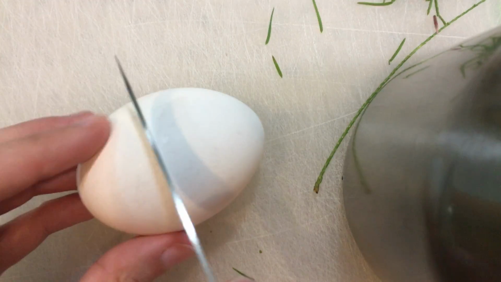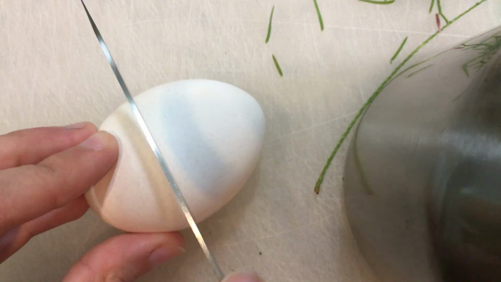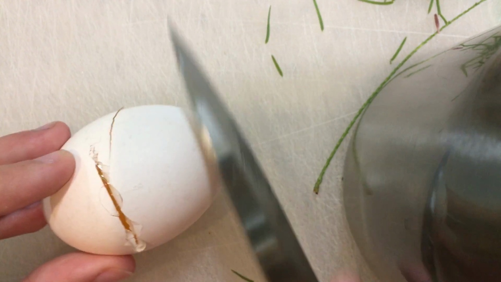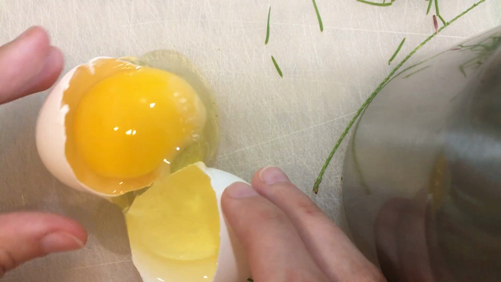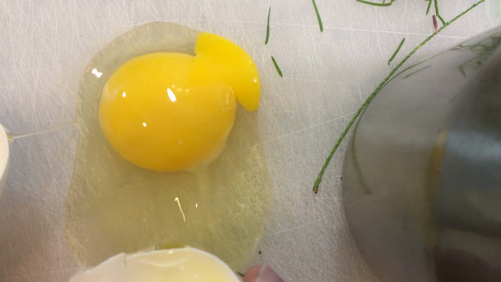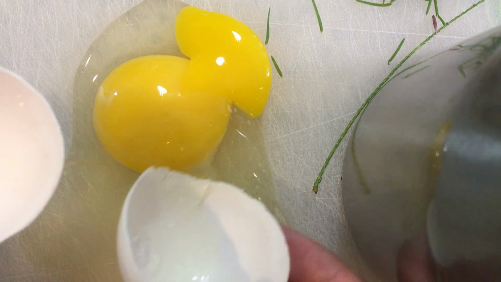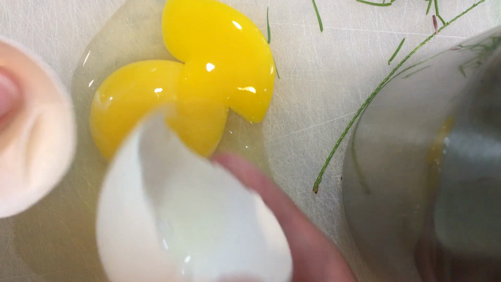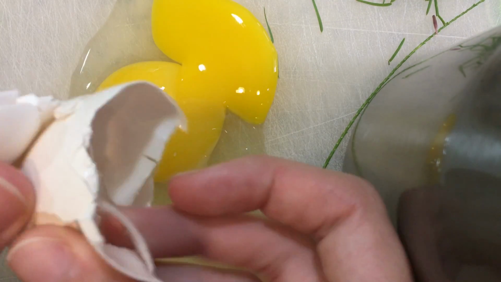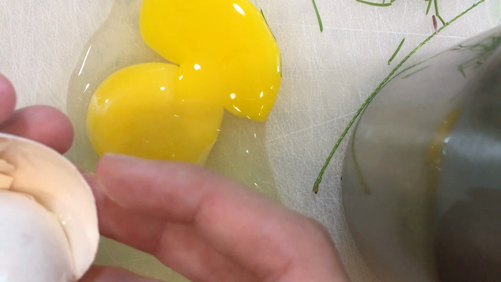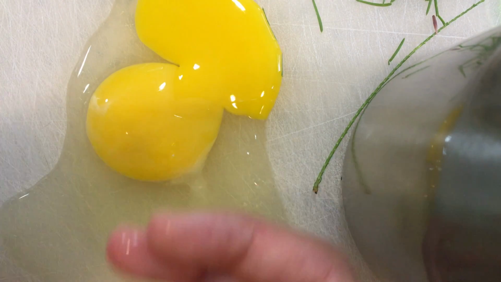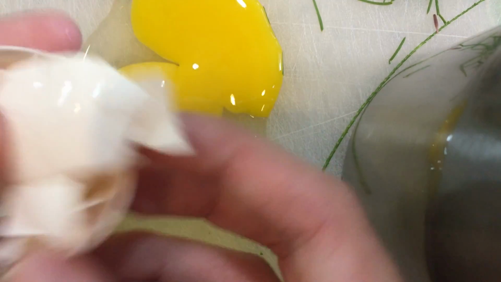All right, now let's cut open this egg and see what happens. Ready? All right, let's see. What in the world? Look at that. What is this? What? I can break it with my fingers. What? Okay, so you're trying to tell me that chickens sit on this to keep it warm and they don't break it? Like I'm barely putting any pressure on it.